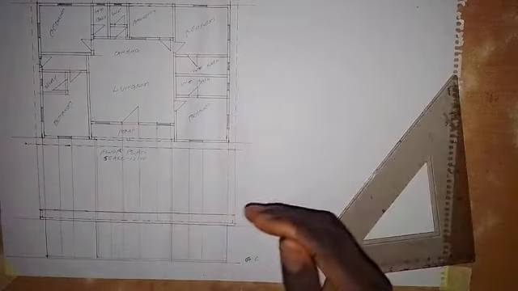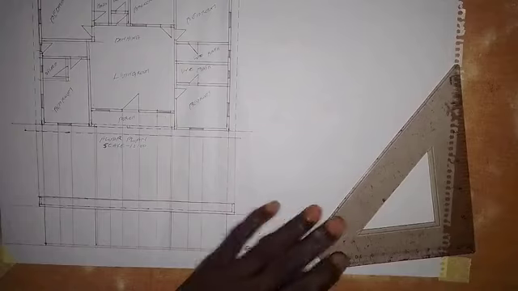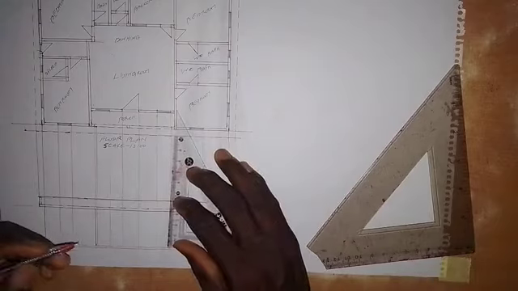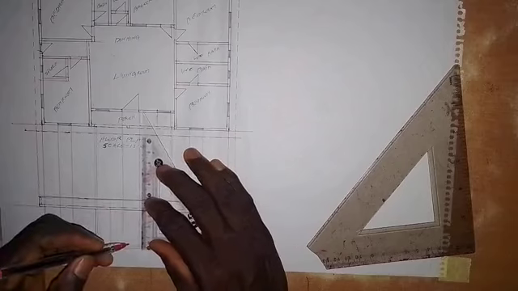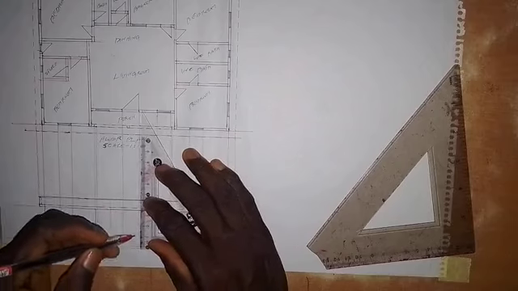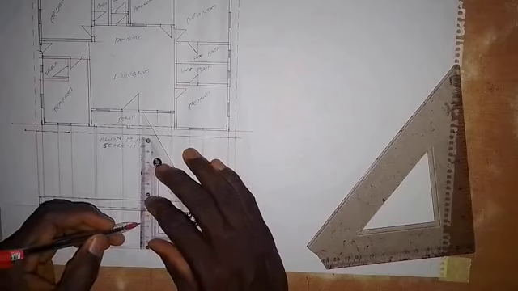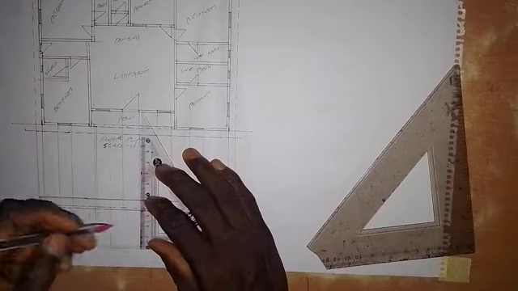Alright, so let's fix the windows and the door. Let's start with the door. The door has a height of 2,100, that's 21 millimeters. So we have the door here. Above this floor level line, take a measurement of 21 millimeters up. So this is 21 millimeters.